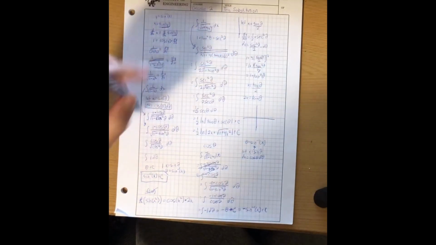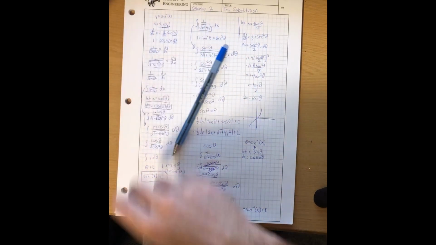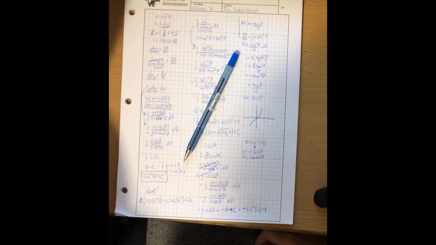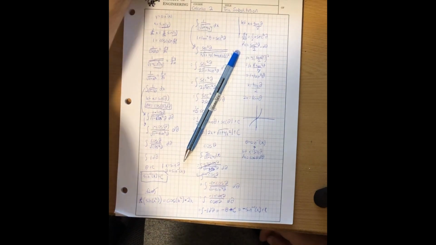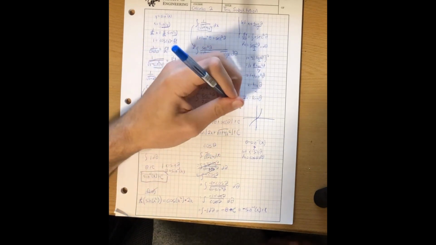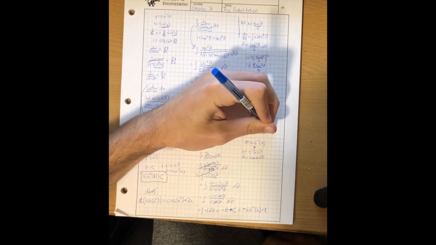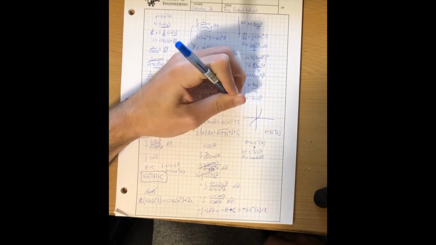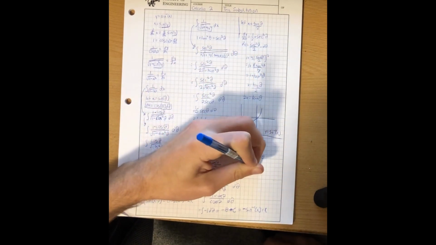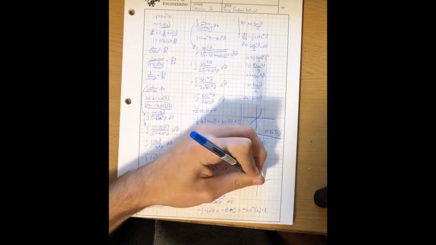So arc sine x looks a bit like this. So y equals arc sine x. And if we look at this one, this will be arc cos x. It's actually like this.